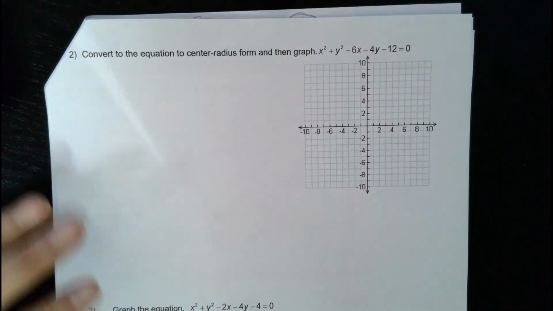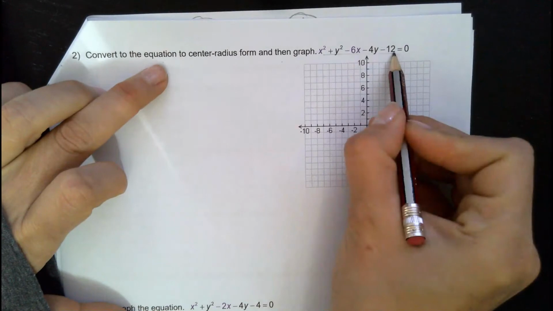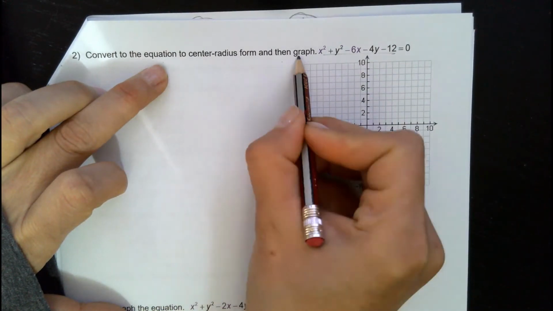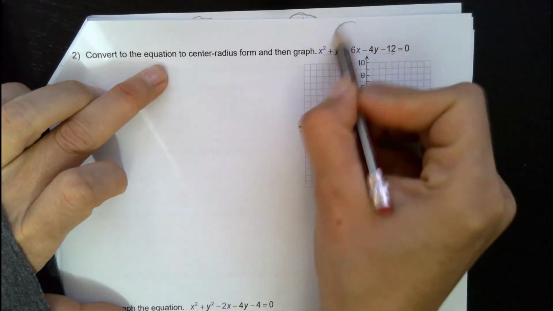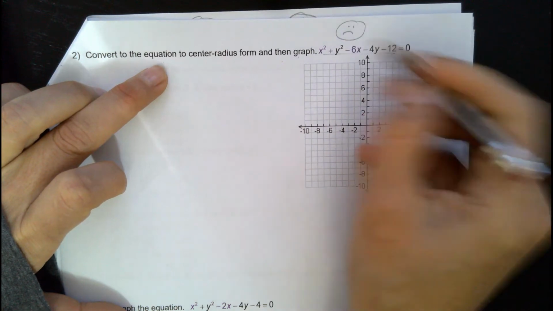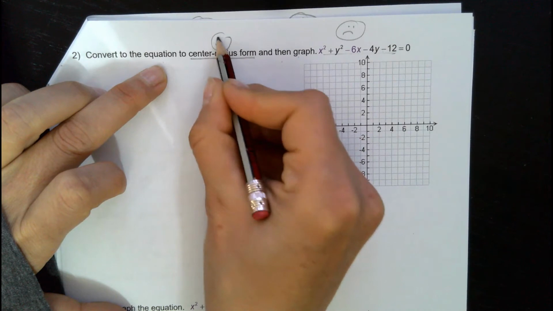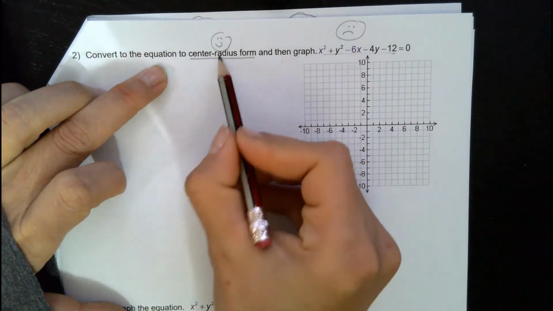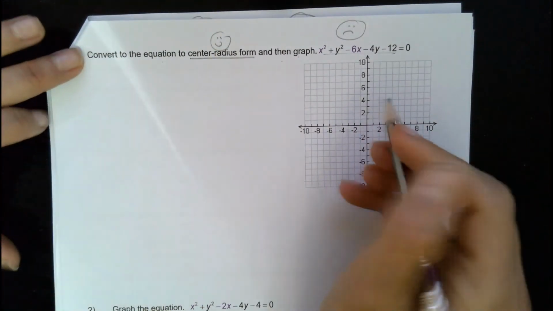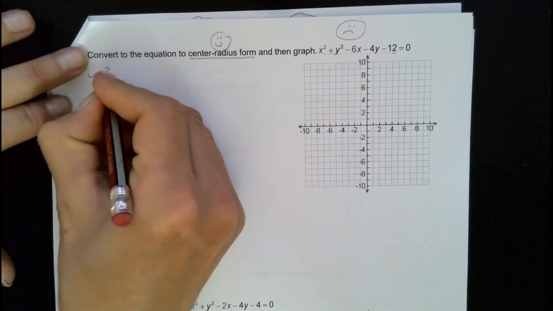It says, convert the equation to center radius form and then graph it. So you see this and you go, oh, I don't know how to graph it from here. I can't. I need to put it in center radius form first so I can find the center and I can find the radius and then I can graph it. So first I just copy it out.